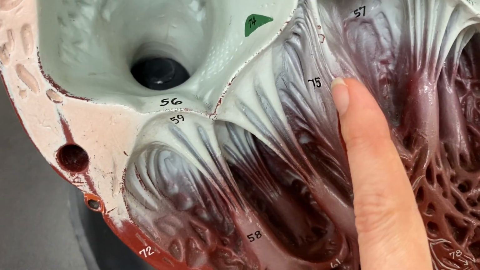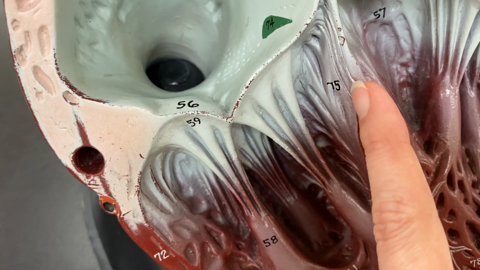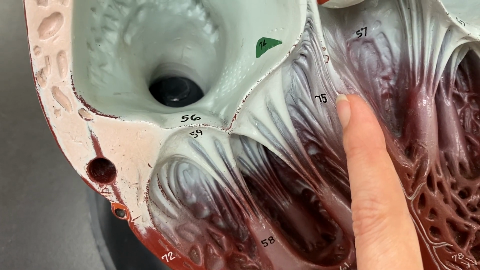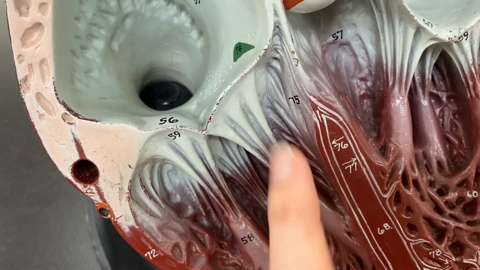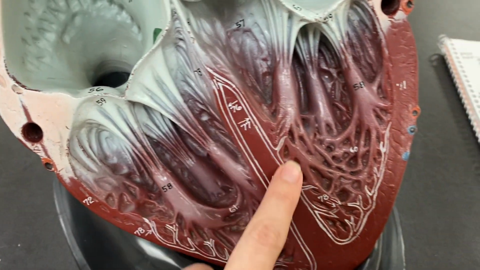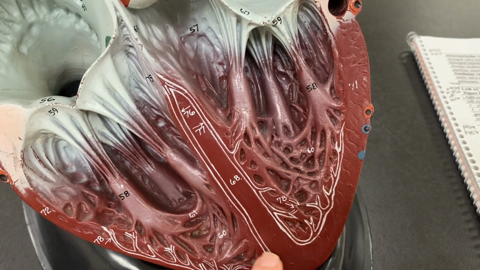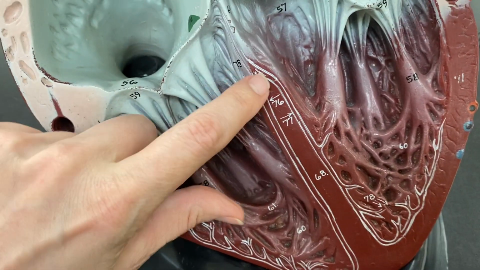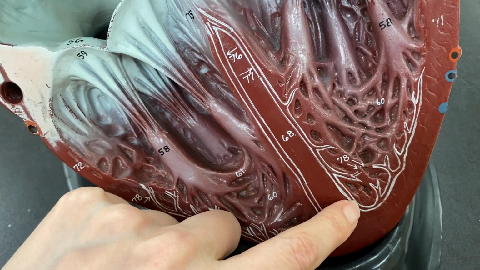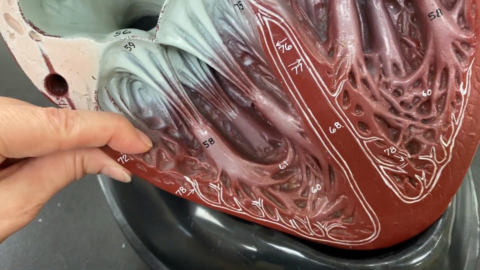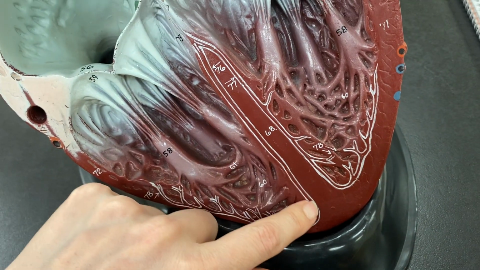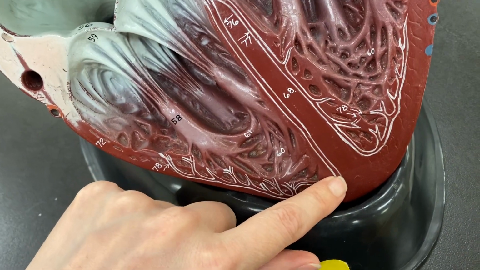And then these will be the atrioventricular bundle, also called the bundle of His, capitalize the H. His was his name. And then that splits into the left and right bundle branches. So again, the left ventricular wall is thicker, so 77 here are the left bundle branches. The right ventricular wall is thinner, so 76 here are the right bundle branches.